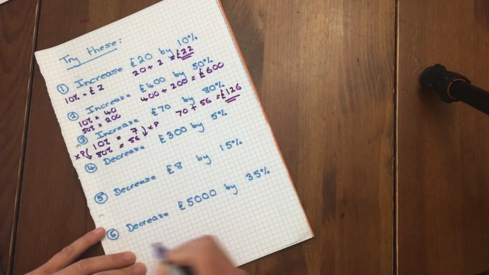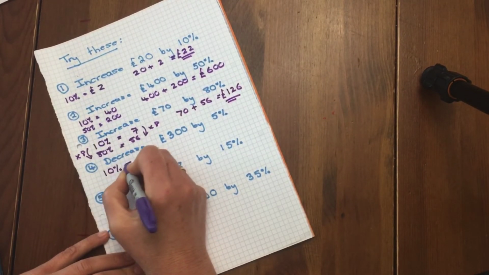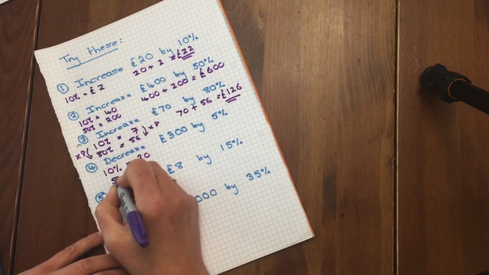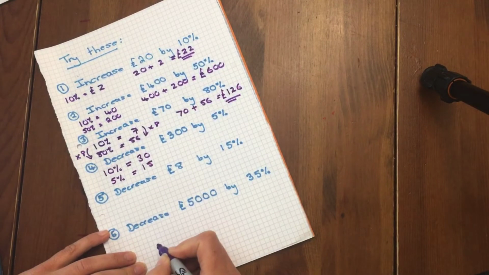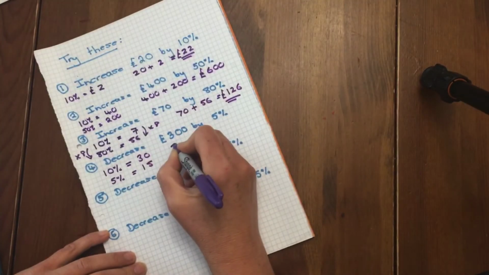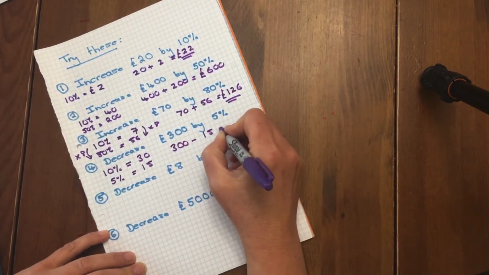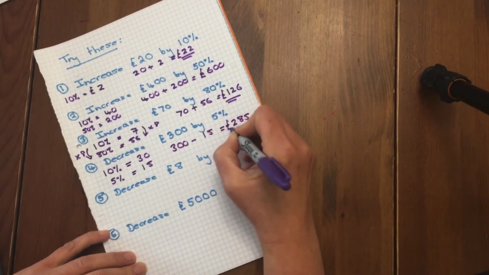Right, now the next 3 are decrease questions, so let's just make sure we are decreasing, not increasing. 10% is 30, half of 10% is 5%. I'm decreasing, I'm going down by £15, so my answer will be £285.